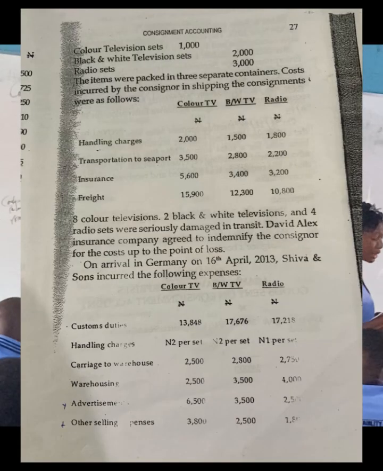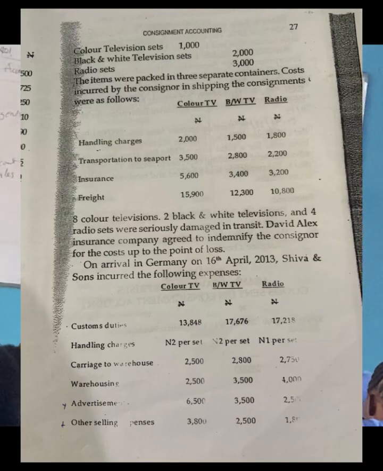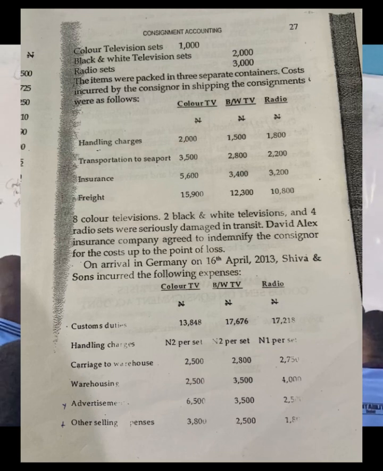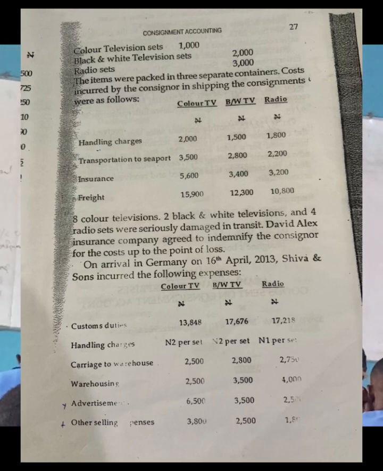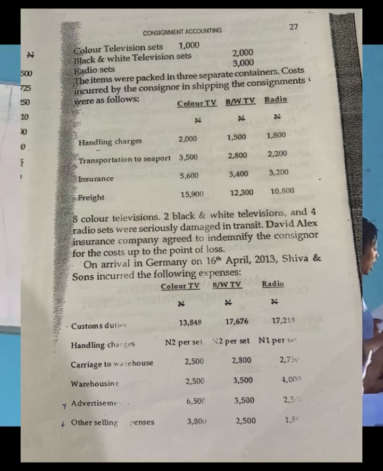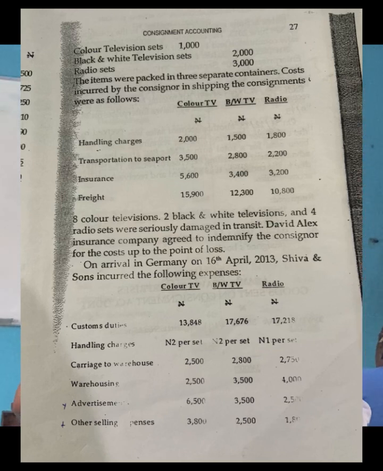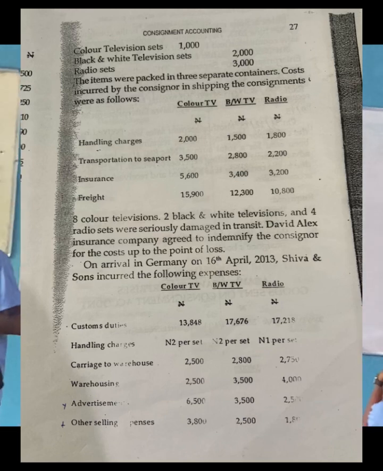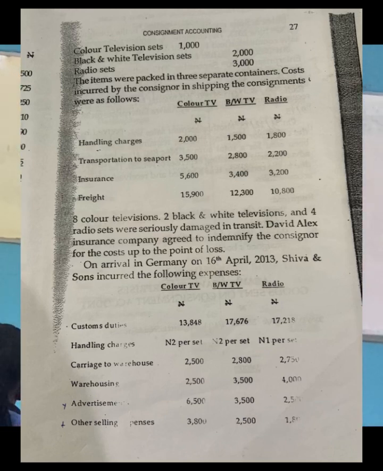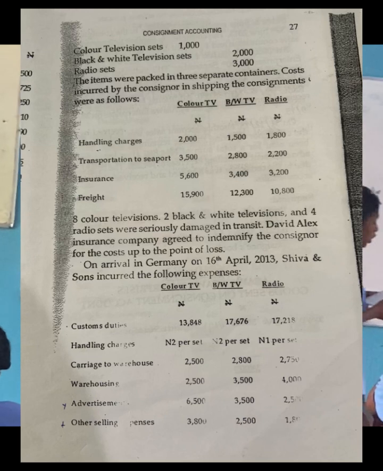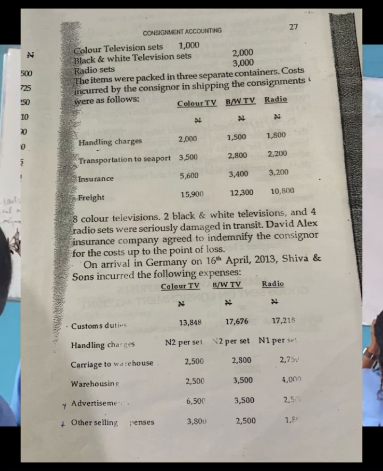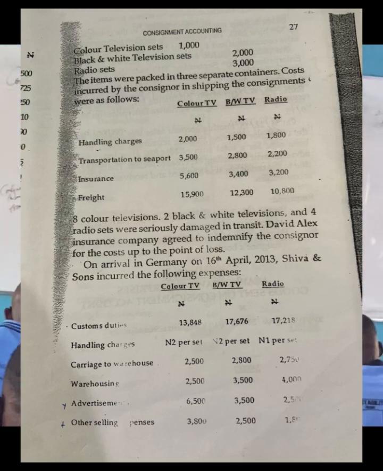Color television set. Now, look at it very well: quantity or value? Very good. So, color television set, we have 1,000 units. We have black and white television set, 2,000. Radio set, 3,000. The items were packed in 3 separate containers. Costs incurred by the consignor in shipping the consignment were as follows. So the costs are there.